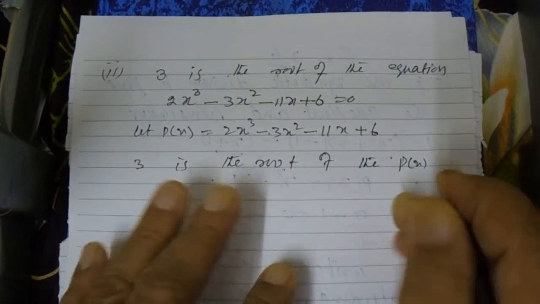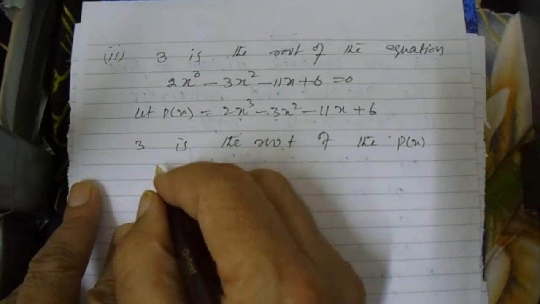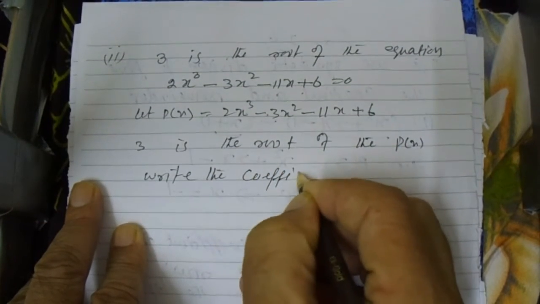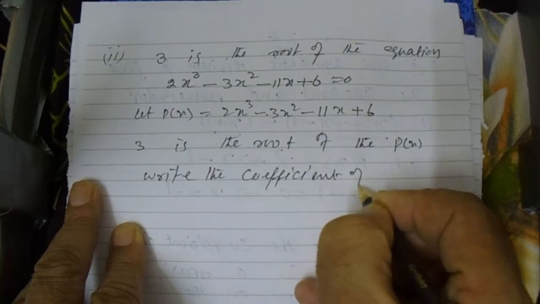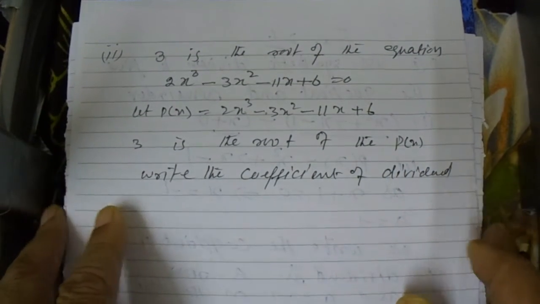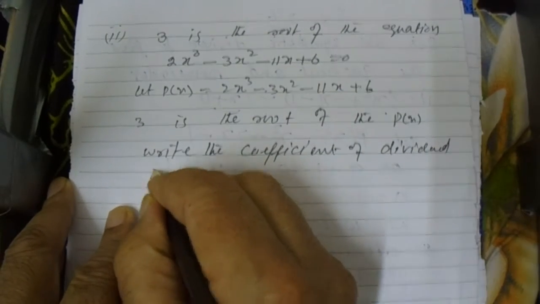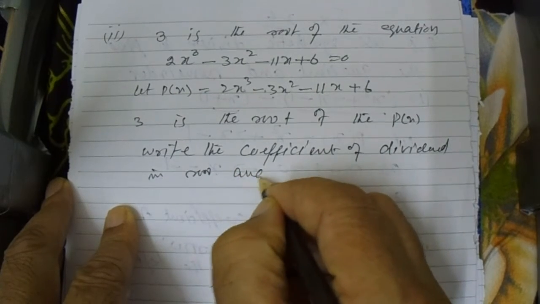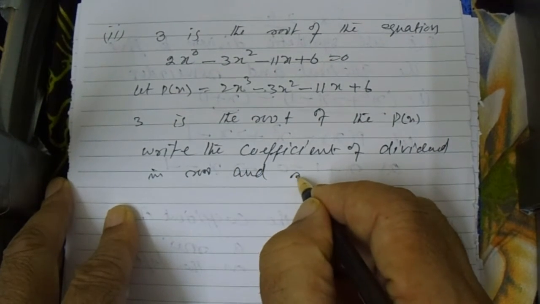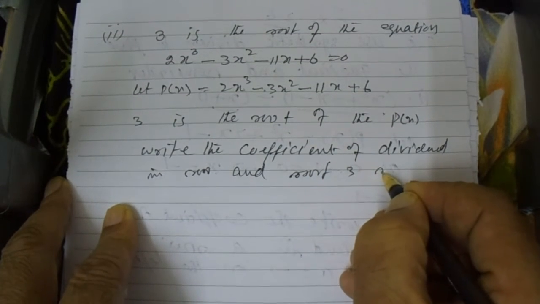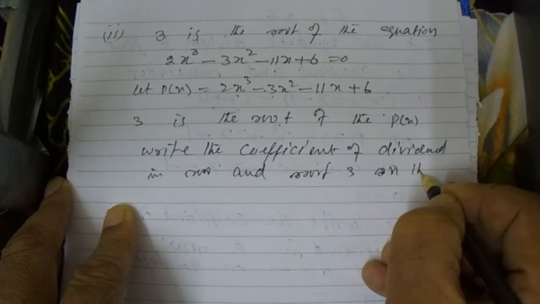Now we write this. First we write the coefficient of the dividend in a row and the root, we write 3 right on the left side.